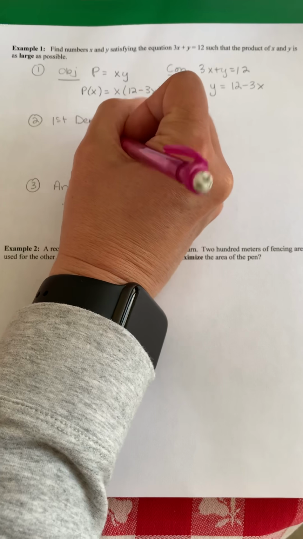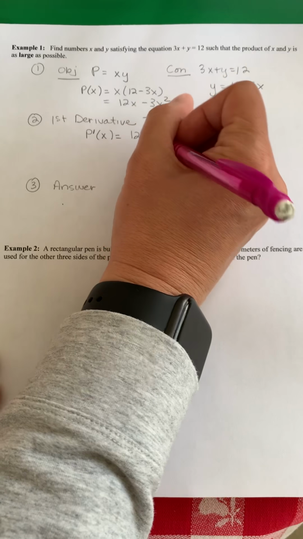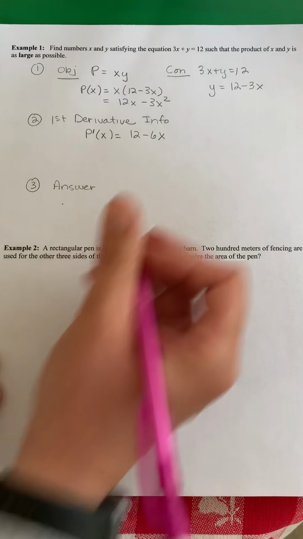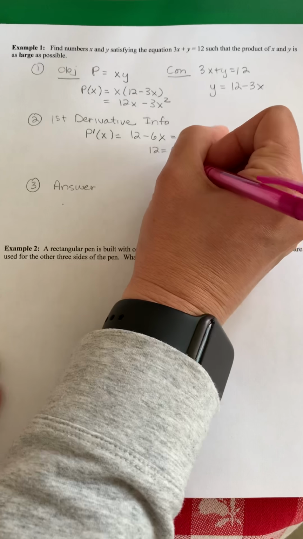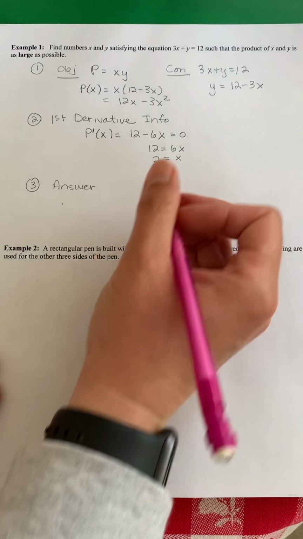So taking the first derivative, we get 12 minus 6x. We need to find the critical points, so we set that equal to 0. Okay, solving for that, we get a critical point of x equals 2. We're going to evaluate that on our interval of interest.